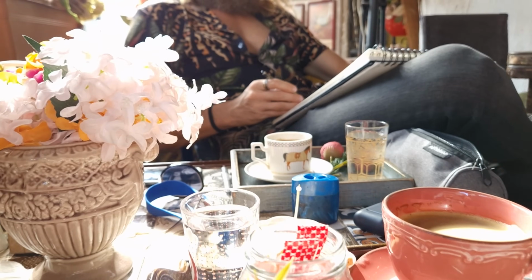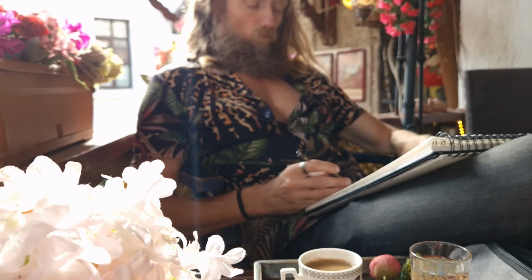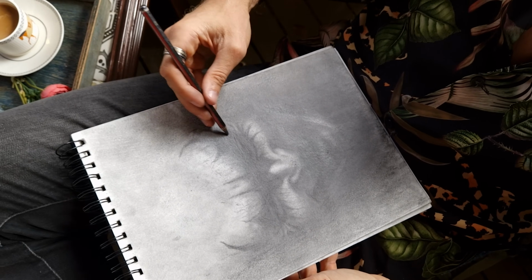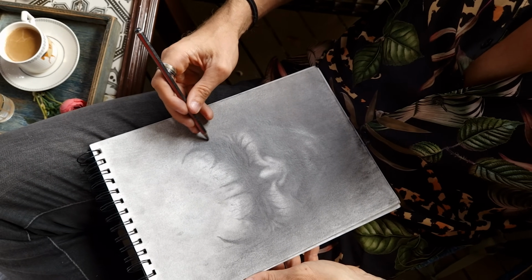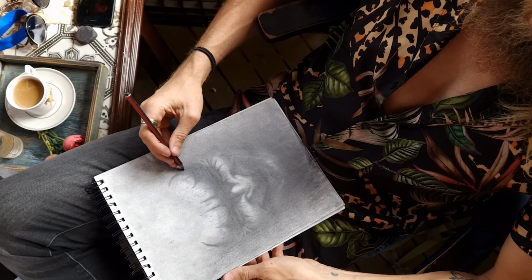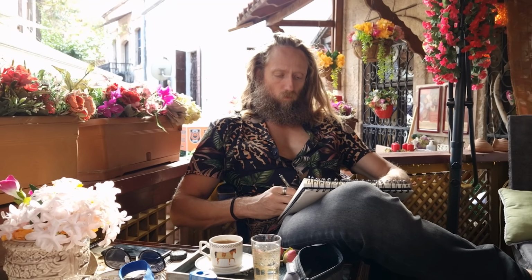That's why I personally draw every single day, minimum 30 minutes to an hour, to learn to embrace the process of creating and drawing and forgetting all about what the result is. The result is not important. What is important is what I learn while I'm creating these drawings.